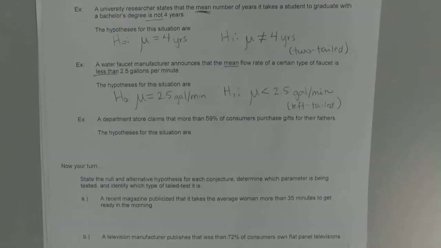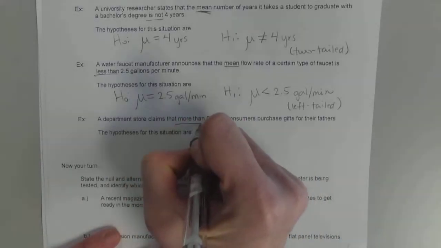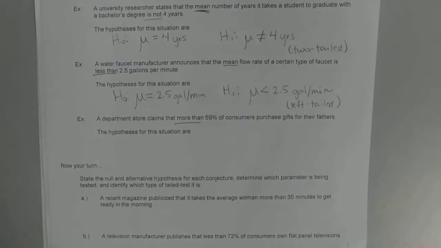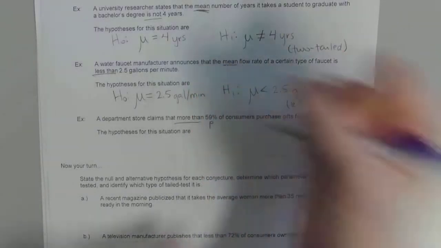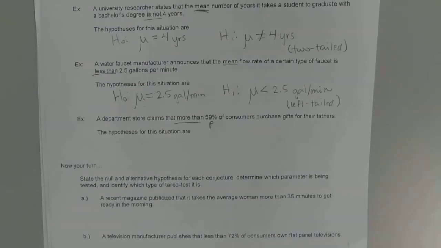A department store claims that more than 5% of consumers purchase gifts for their fathers. So more than, but notice it didn't say mean anywhere. What did it give us? It gave us a percent. So guess what that is? P. That's our population proportion. So everything we test doesn't have to be about means. It can be about proportions. It can be about standard deviations, all right?